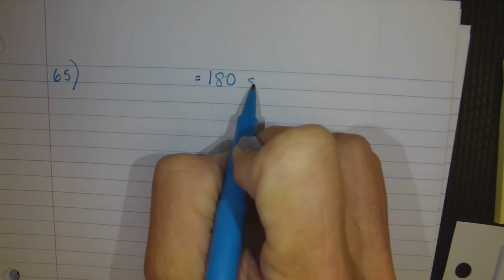Okay, what do you think we need to do with the minutes and seconds? Maximum time per team is how many minutes? 3 minutes. So let's just say that's equal to 180 seconds.